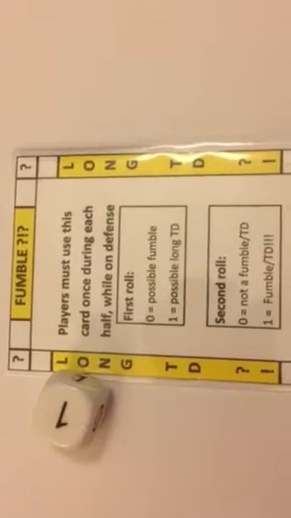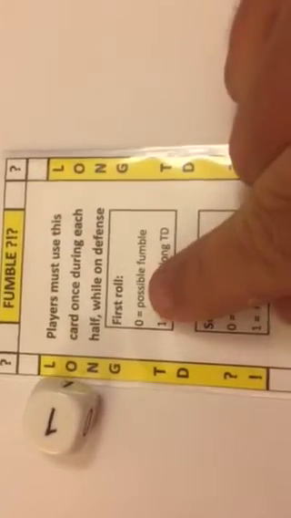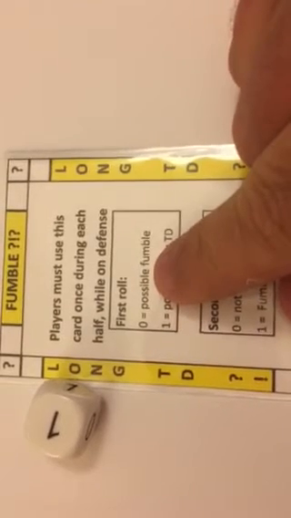So with your binary die, this is what you do. When this play is called by the defense, you're going to roll this twice, no matter what. The first roll dictates whether it might be a potential fumble or a possible long touchdown. Okay, so let's roll it.